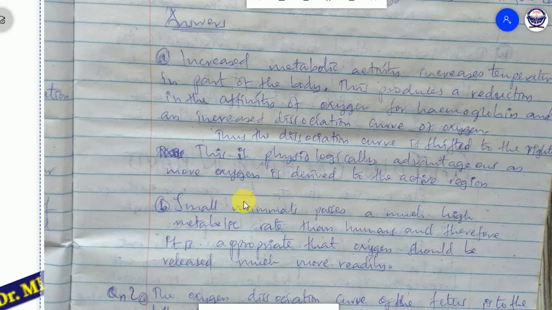And then for the second question, as we said, small mammals have a large surface area to volume ratio. That large surface area to volume ratio will lead them to lose more heat, and because they lose more heat, they will require a high rate of respiration or high rate of metabolism in order to maintain their body temperature.